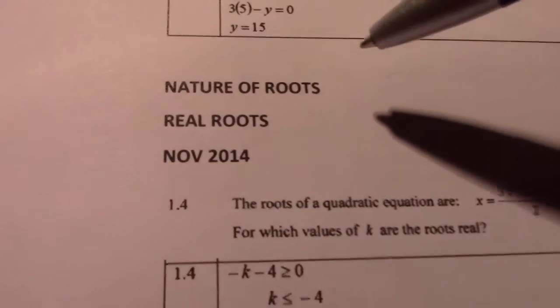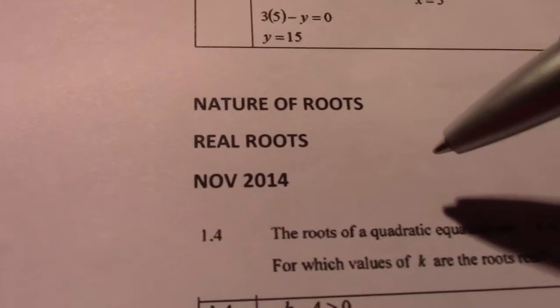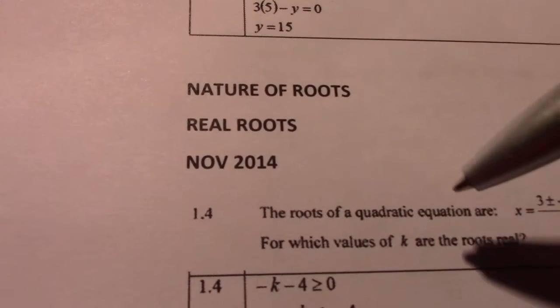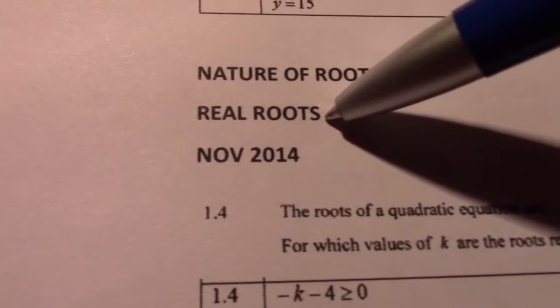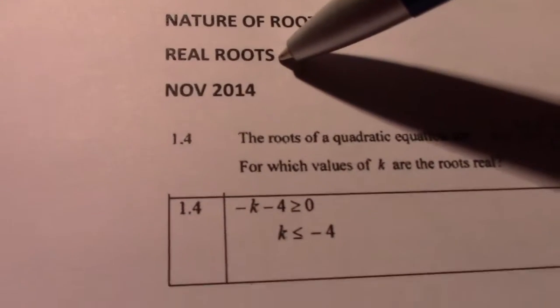Alright, welcome. Last but not least, now we're looking at nature of roots. Question 1, normally last question. And first we're looking at questions revolving around real roots.